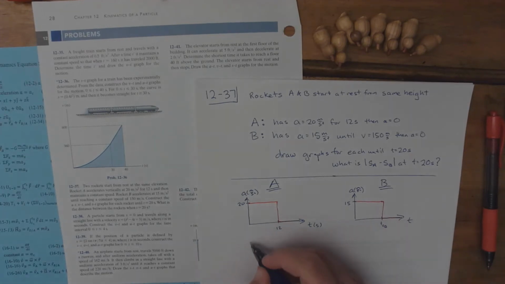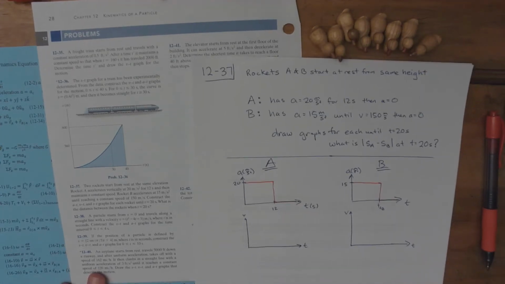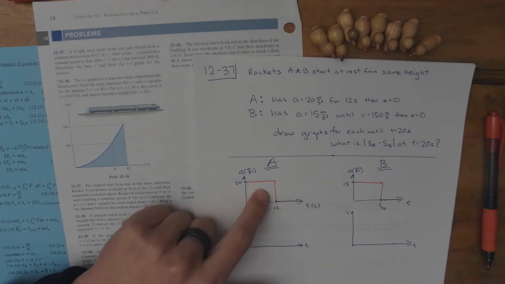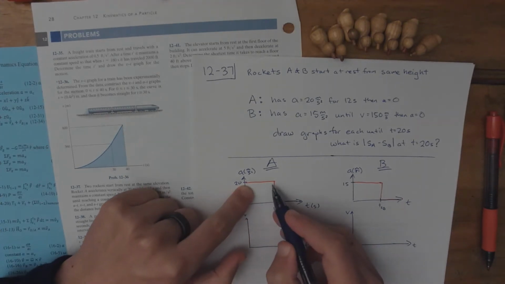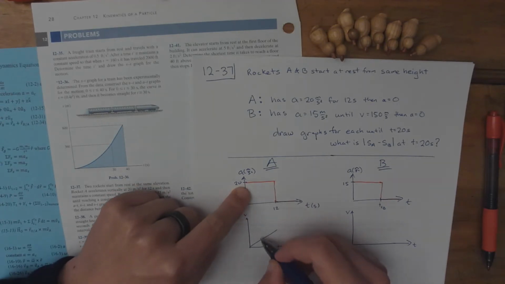Okay, so now integrating that will give me velocity versus time. Or I could do it this way. What would the velocity versus time graph need to be so that we get this acceleration graph? So positive slope would give you this acceleration here, a positive slope of 20.